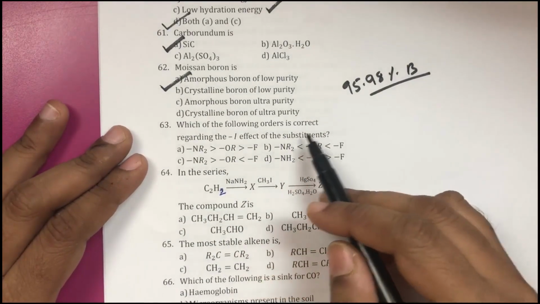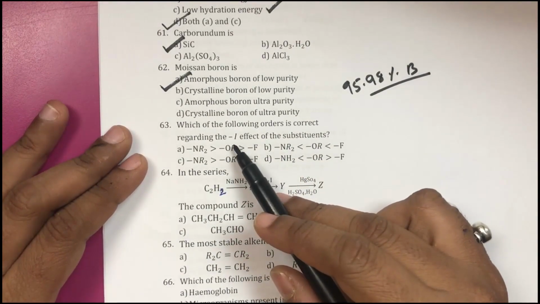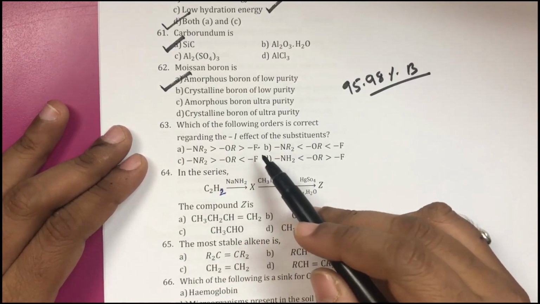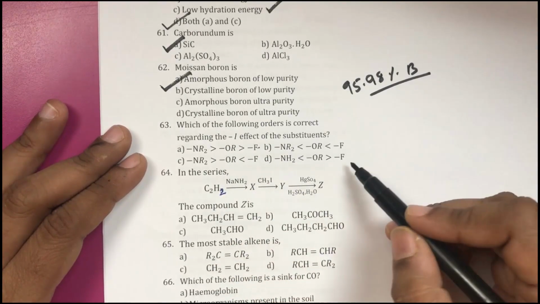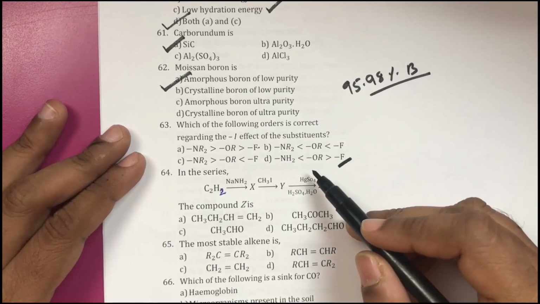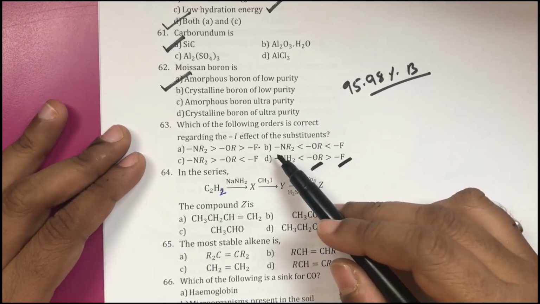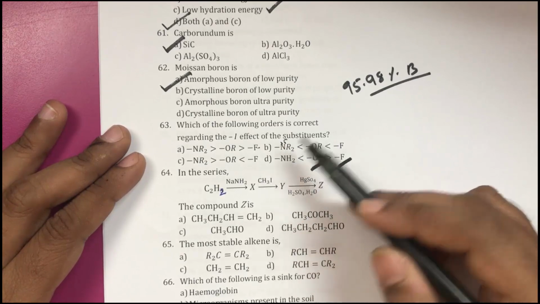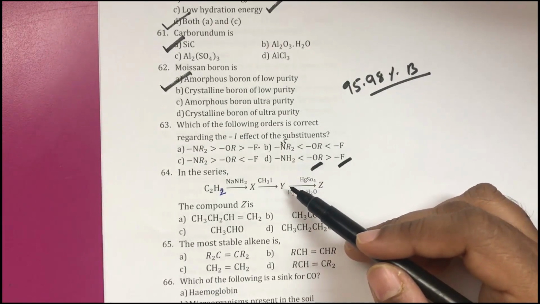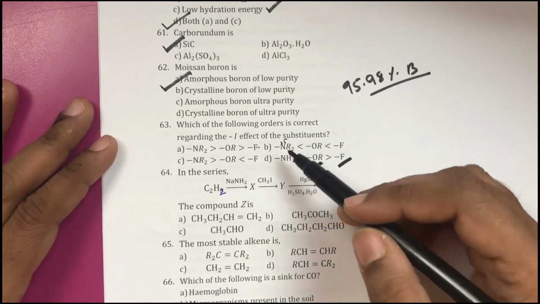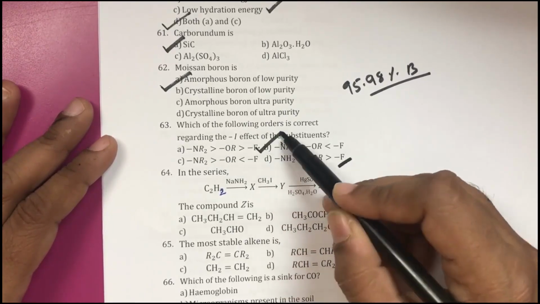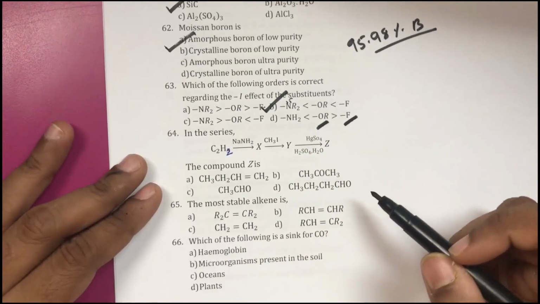Which of the following orders is correct related to the minus I effect? If I talk about the electron withdrawing effect, it's highest in the case of fluorine, highly electronegative, then alkoxide, and then in the case of the amine, because the amine has a lone pair of electrons, it shows an electron donating tendency rather. Therefore, option B over here is the correct order for these substituents.